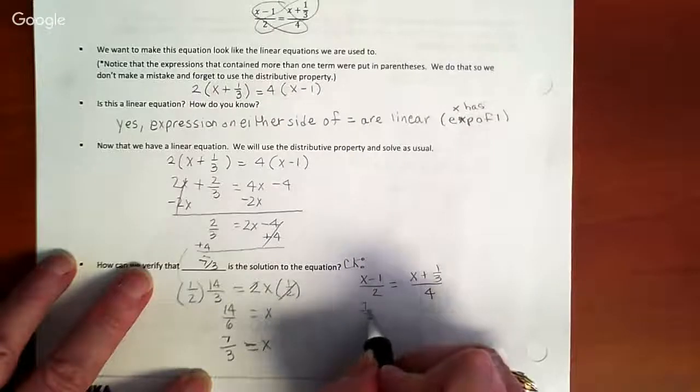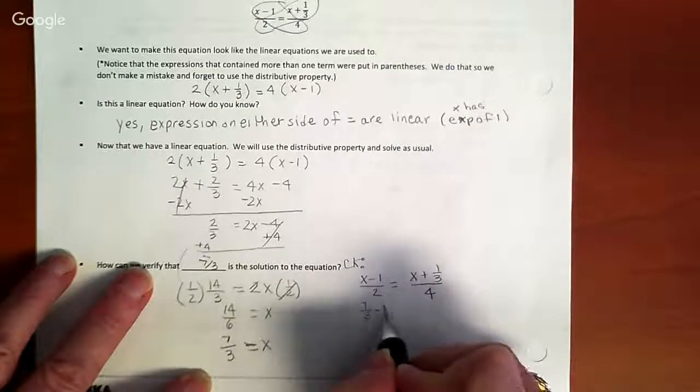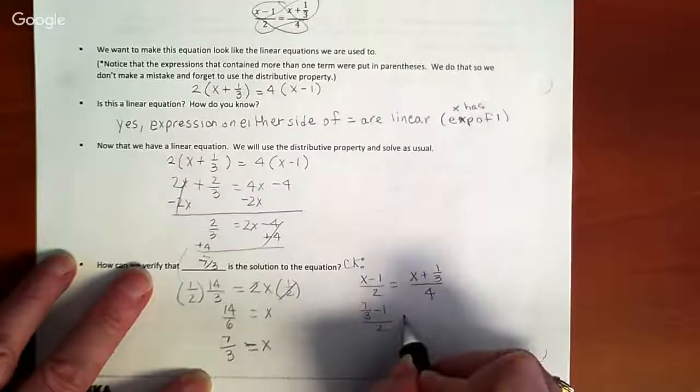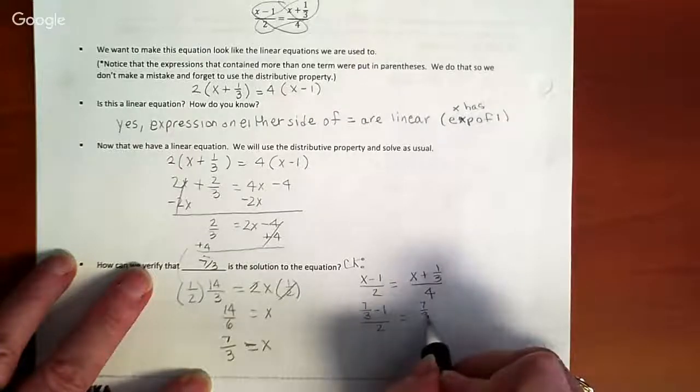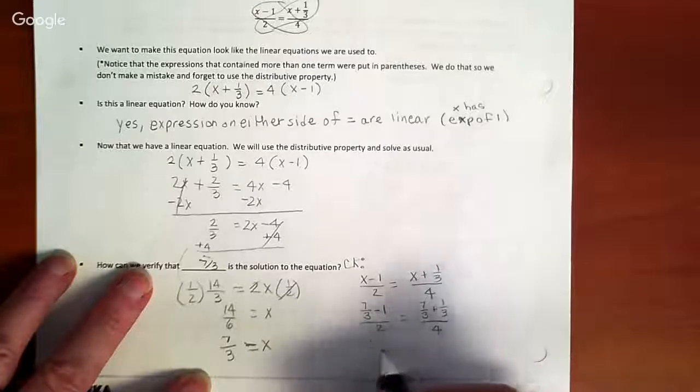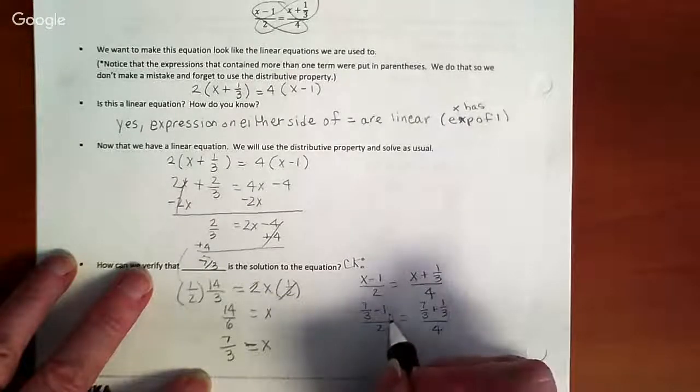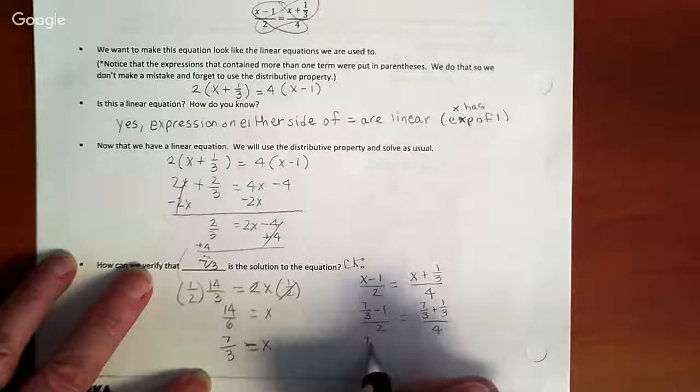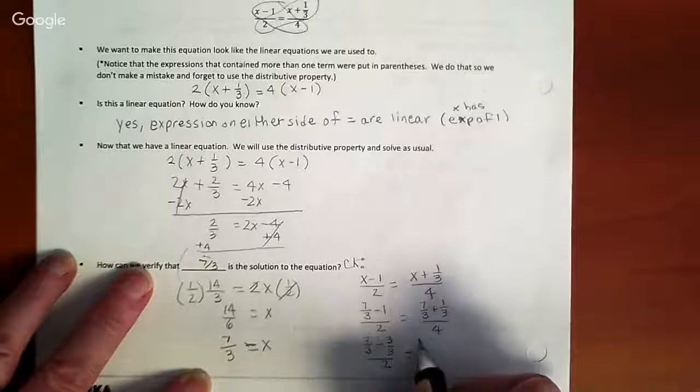So we have (7 over 3 minus 1) over 2 equals (7 over 3 plus 1/3) over 4. So now we have (7 over 3 minus 3 over 3) over 2 equals 8 over 3 over 4.